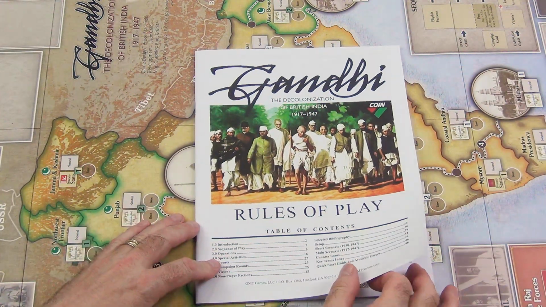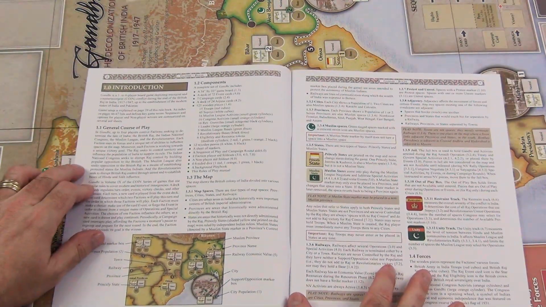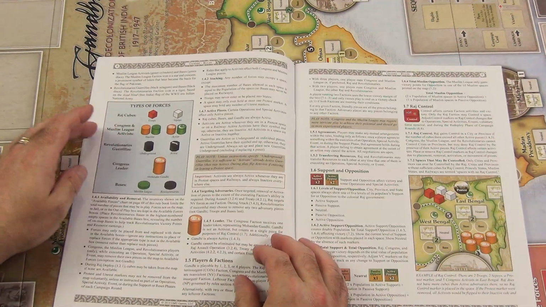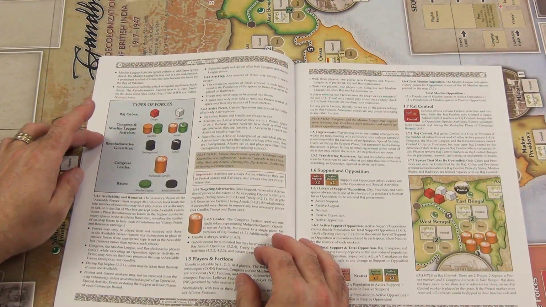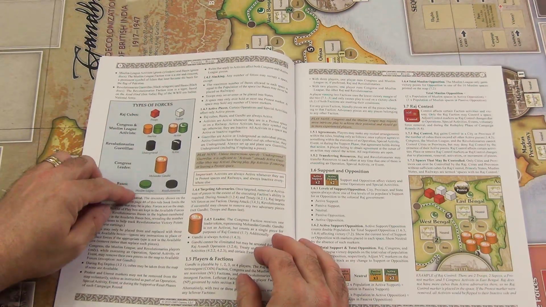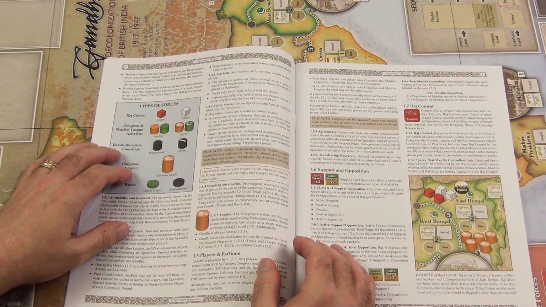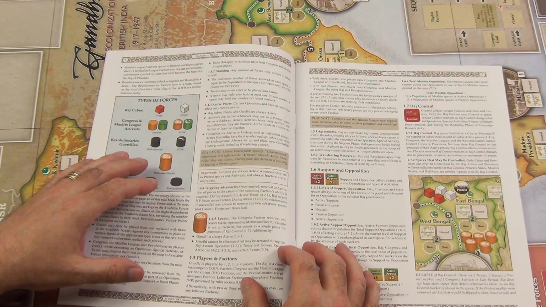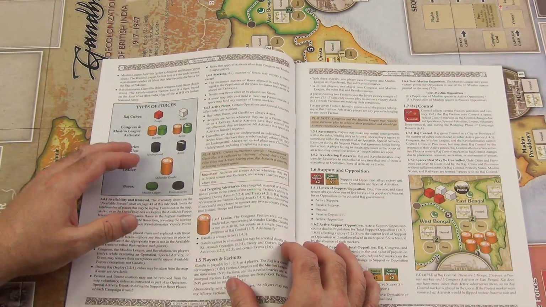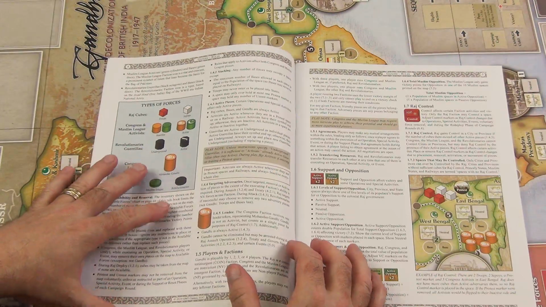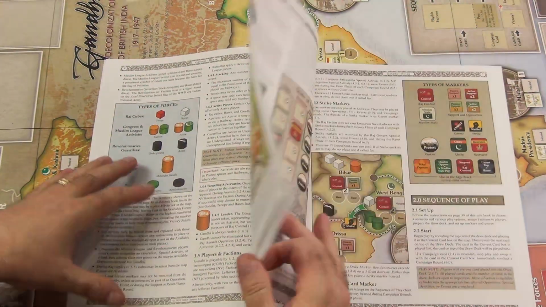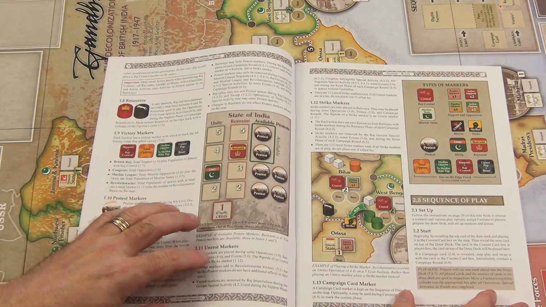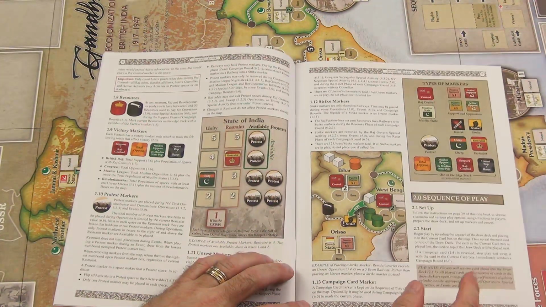The other half is the rules themselves, and the rules start here on page 2 with the introduction, general course of play, your components, your map, your types of forces available, the Raj cubes, Congress and Muslim League activists, revolutionary guerrillas, Congress leaders, and your bases. For those who have played coin before, any of the coin games, you'll be familiar with this. Newcomers to the series, this is definitely something that you can pick up pretty easy. If you are a Euro gamer looking to get into war games, this is definitely a good series to test out, because you're going to feel very at home with the Euro feel that this has, but it is definitely a war game. Then you have your victory markers, protest markers, unrest markers, strike markers, campaign card marker.